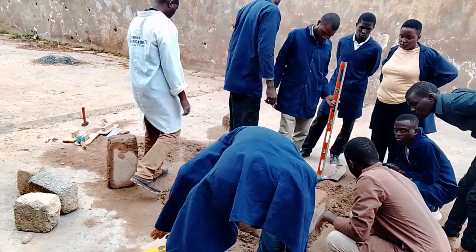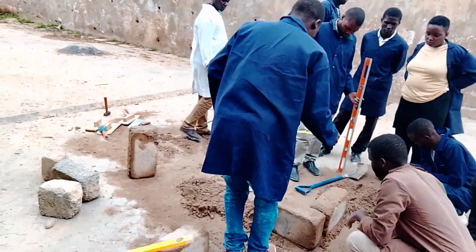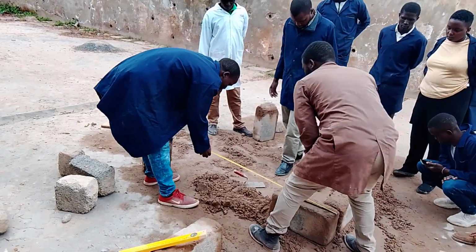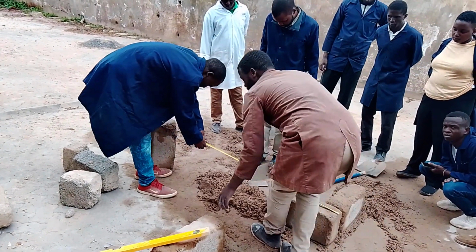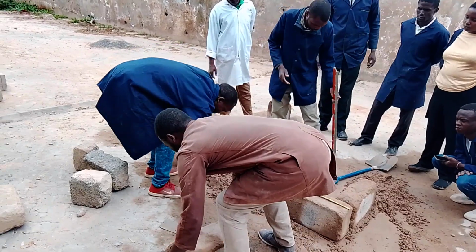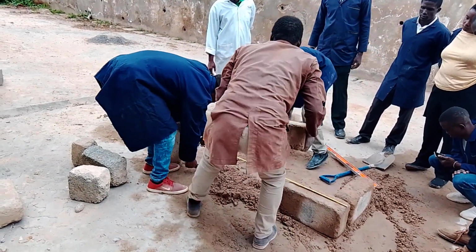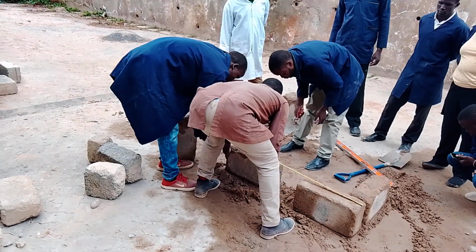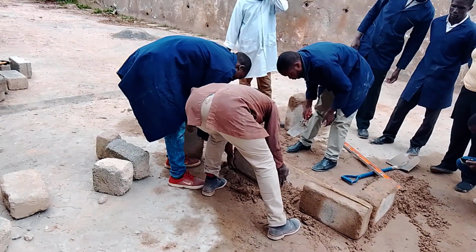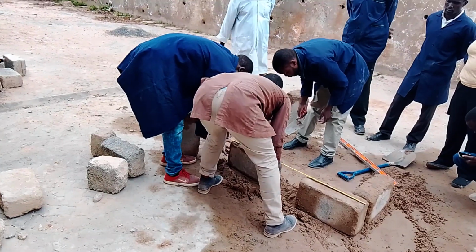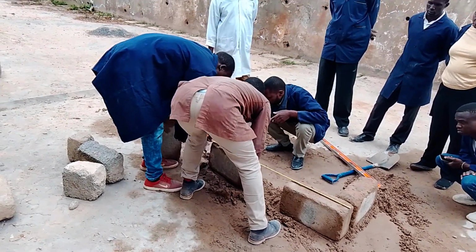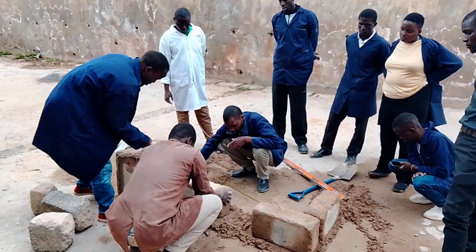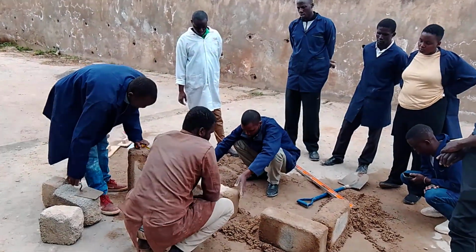Since I identify my point, then I come and take my measurement. I said we are exactly 1.2 meters. Let's have another. 1.2. That's 1.2. So that's at 1.2 meters.